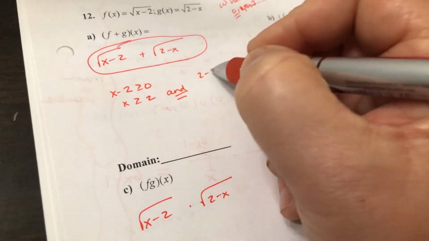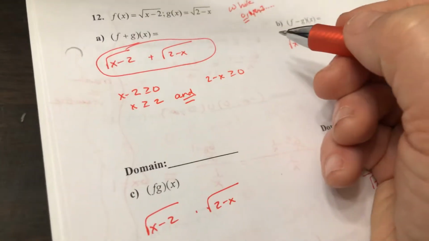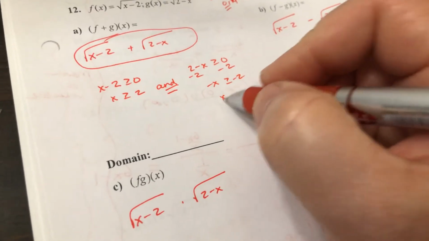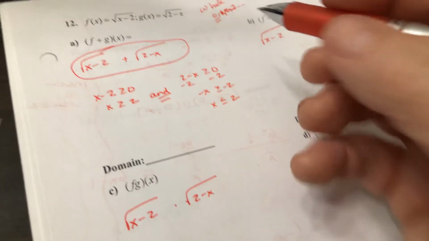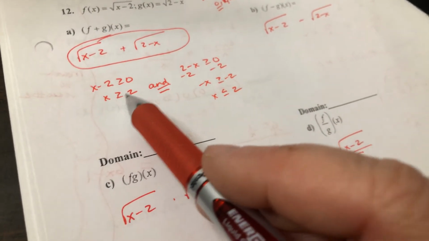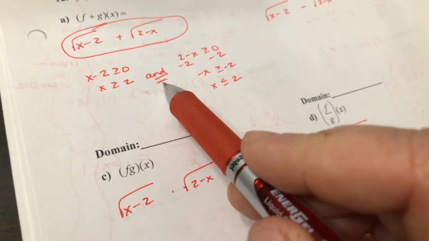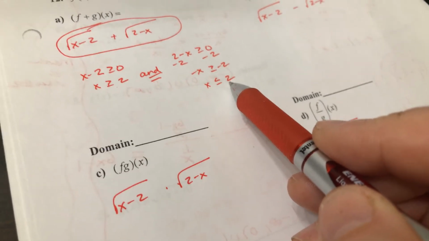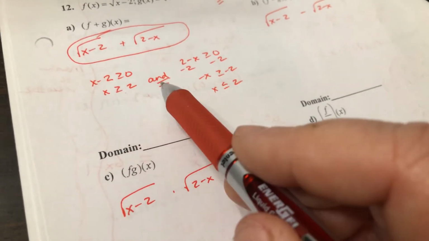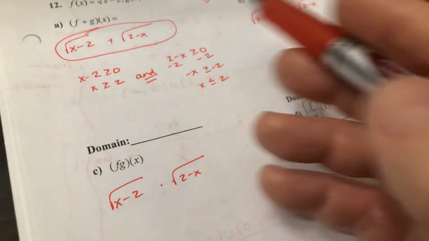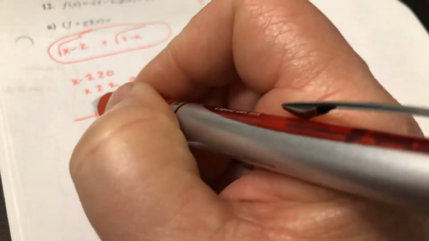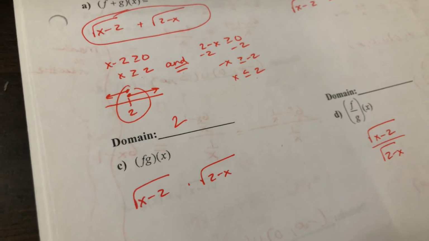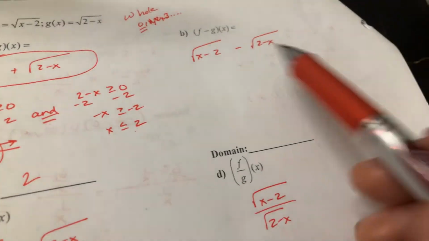And 2 minus x has to be greater than or equal to 0. So you minus your 2, negative x greater than negative 2, divide by negative, flip your inequality. So your domain has to be greater than or equal to 2 and less than or equal to 2. So think about that for a second. What numbers are greater than or equal to 2 and less than or equal to 2? I'll even draw a picture. Greater than or equal to 2 and less than or equal to 2. Well, that's just 2.